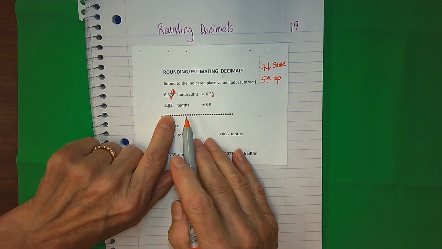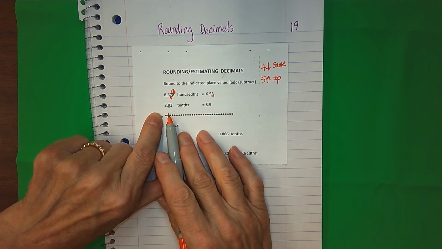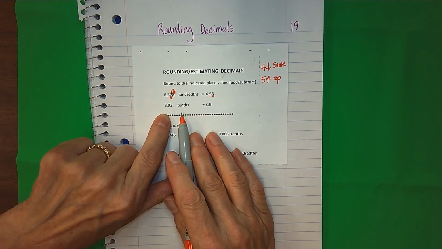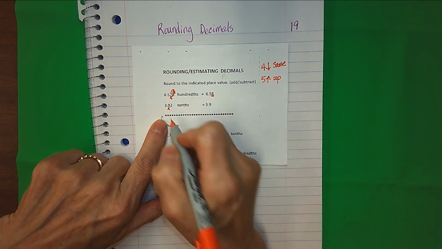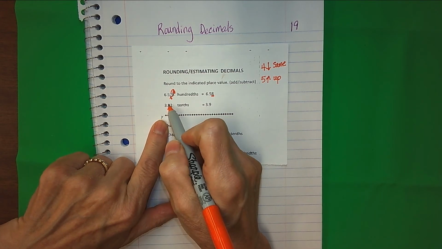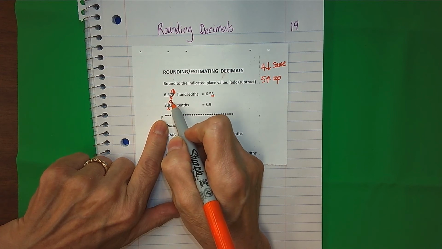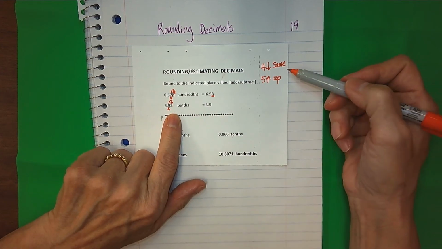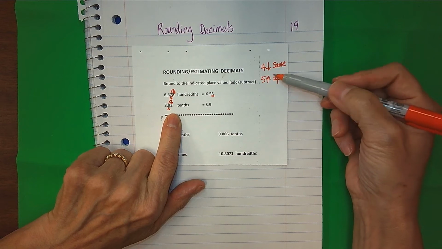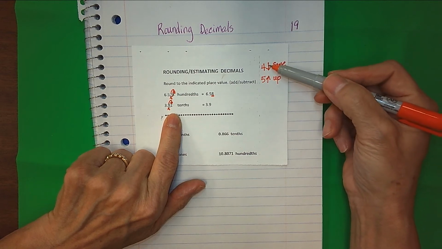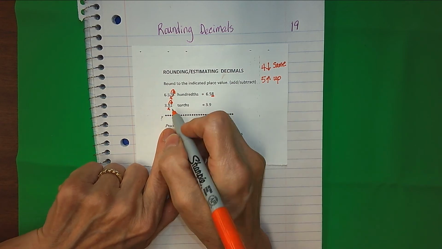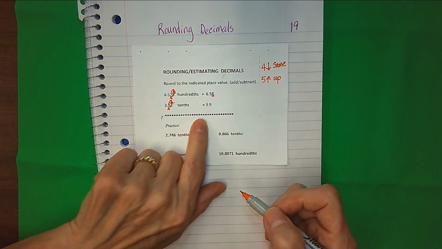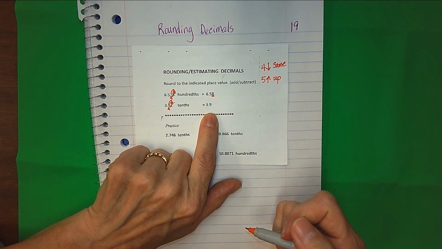Here's another example then. We have the number 3 and 92 hundredths. We want to round it to the tenths place. The 9 is in the tenths place. As always, we look at the number behind to tell us what to do. That's a 2. If we check our chart, it says here that 4 or below, we leave this alone. And so we leave that a 9 and we drop off the 2. And so our final answer would be 3.9.